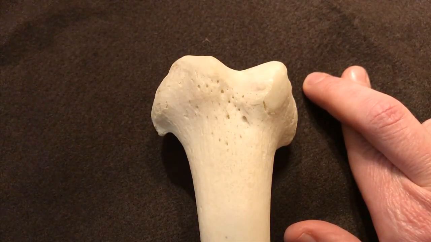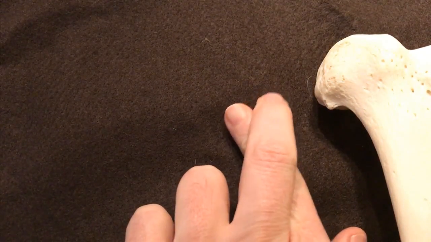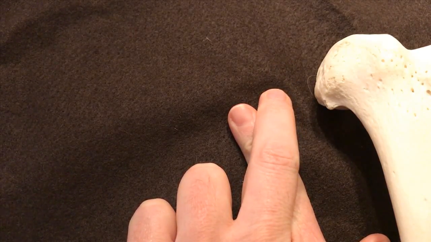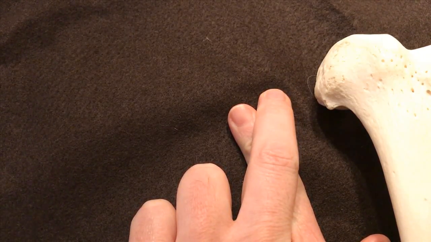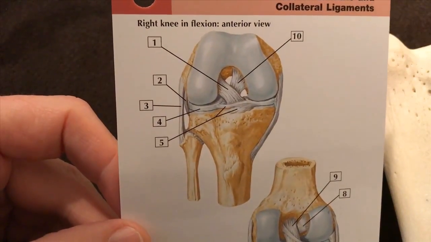Now, it works similarly for the left knee, but when you're reproducing the course of the cruciate ligaments for the left knee, you need to use your left hand. So I'm going to go ahead and just slide this over. So if you're going to do your left knee, you're going to have to use these fingers on your left hand to reproduce the course of the cruciate ligaments. Remember, cruciate means crossed, and as you can see here, the ligaments do indeed cross.